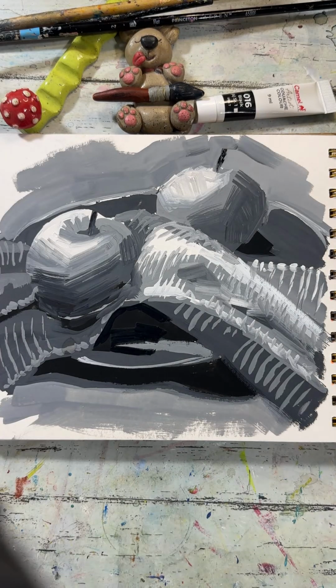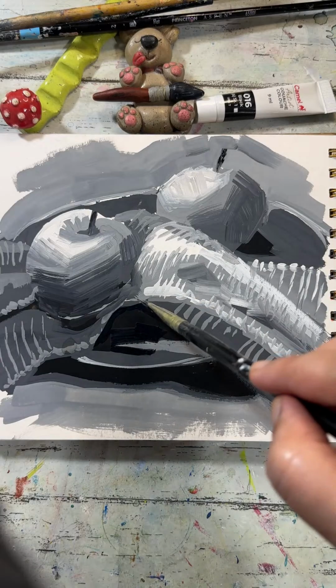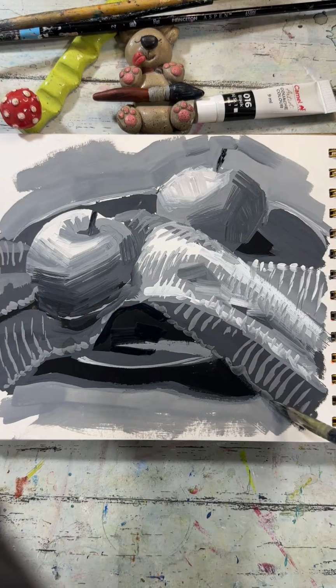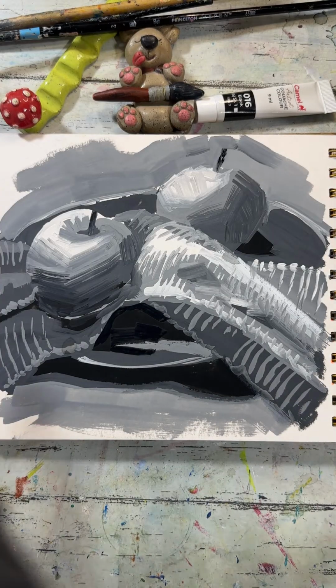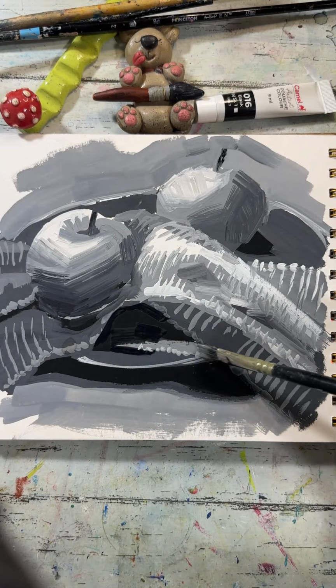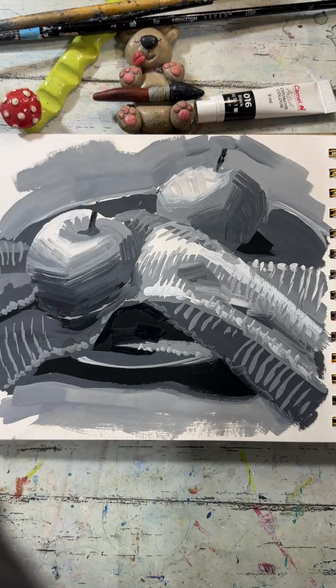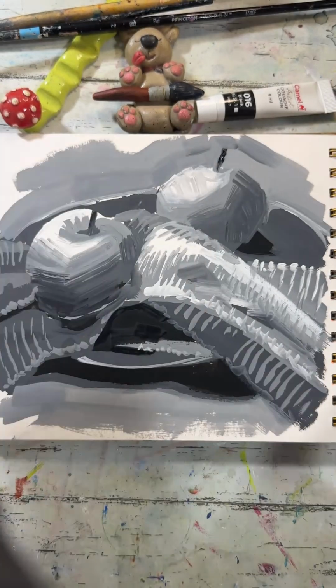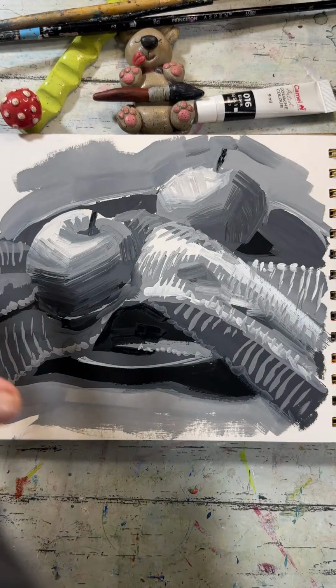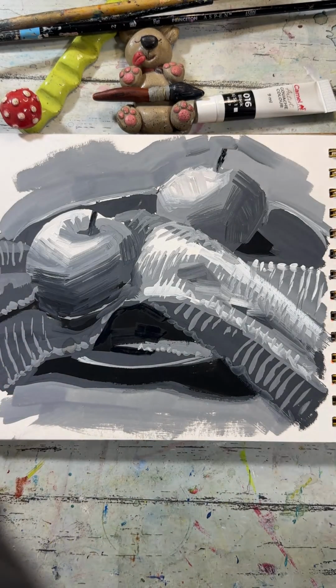We have that cloth. Okay. So you're getting these nice things that are happening over here. You can see we are having this replication over here with a lot of brushwork and a lot of values scattered here and there.